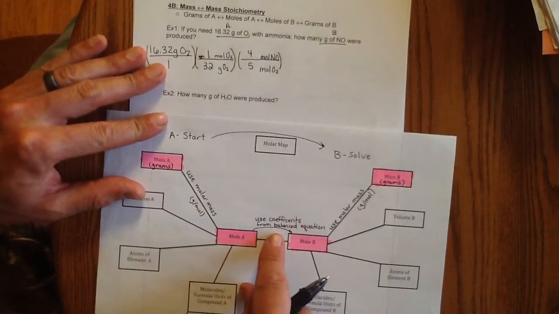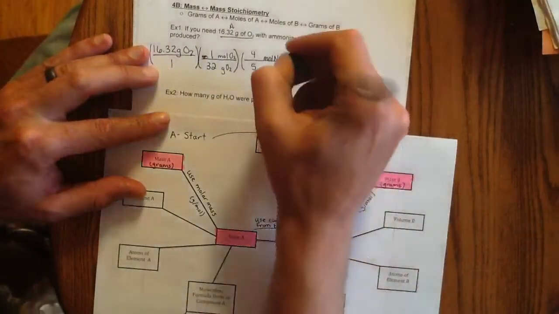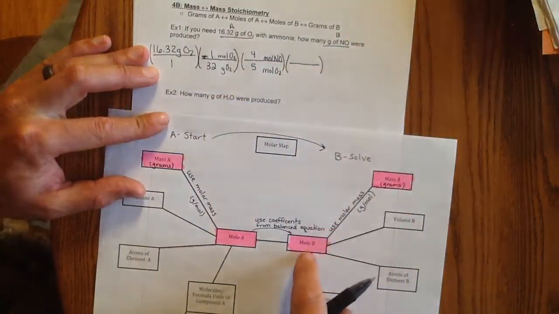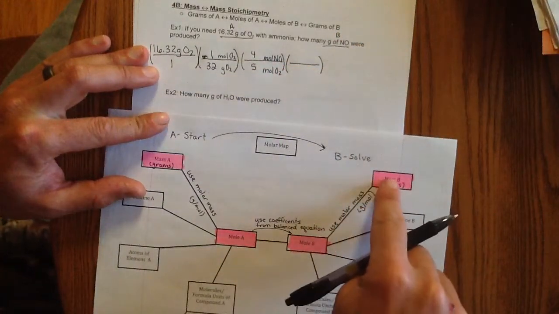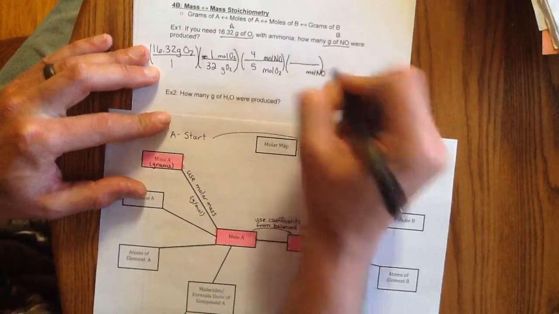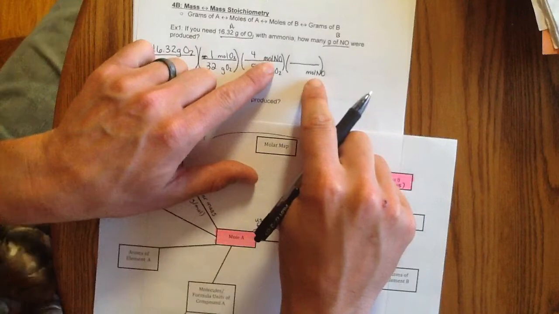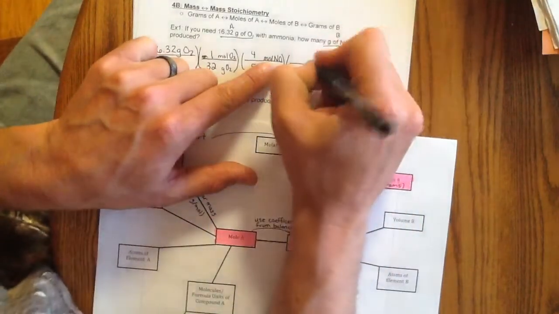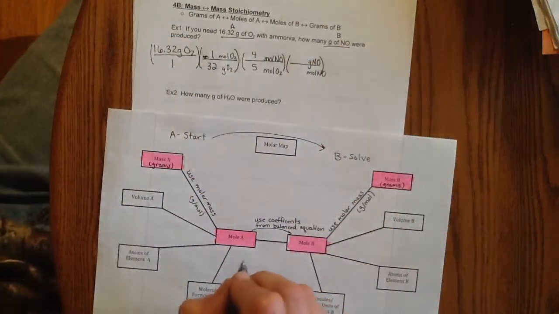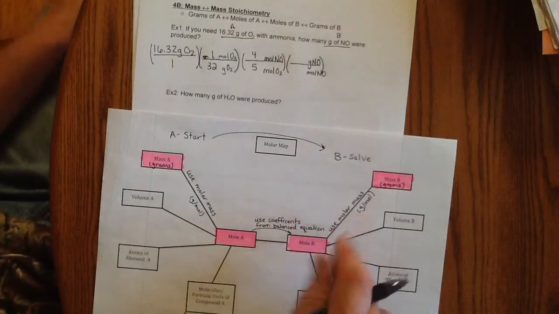Oops, move it down so you can see it. So the next step, I am going to go from moles of NO to grams of NO. So moles of NO is going to be on the bottom because these need to cancel. Remember, everything cancels until the very end. And then on the numerator, I'm going to go ahead and put grams of NO. What is the molar mass of NO?